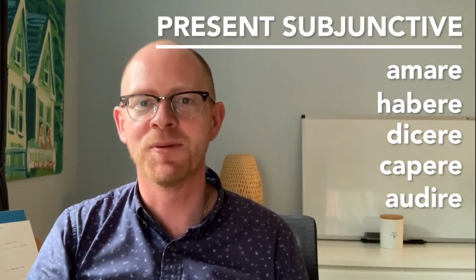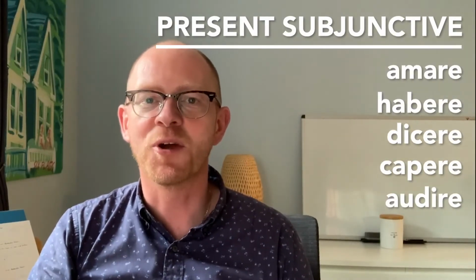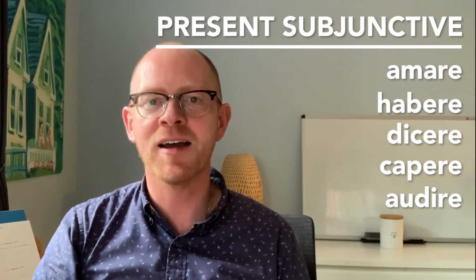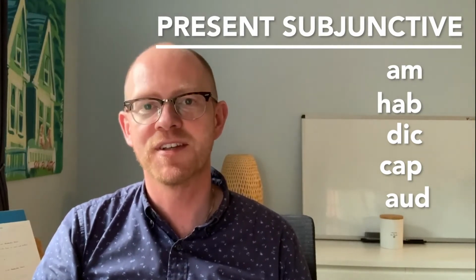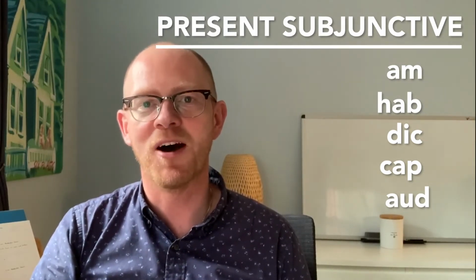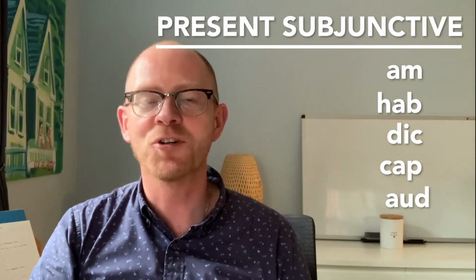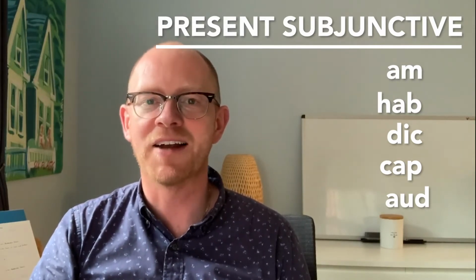Okay, so to form the present subjunctive, we first have to find the present stem of the verb. To do this, you're going to remove the vowel plus RE from each of the infinitives, that is, the second principal part. Once you've done that, we now need to add our theme vowel to that stem.